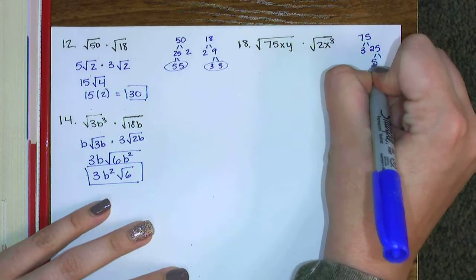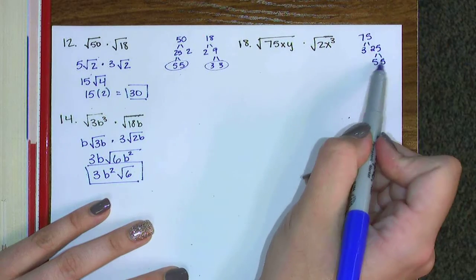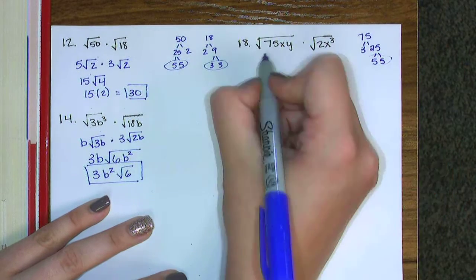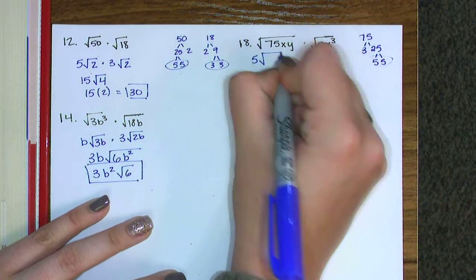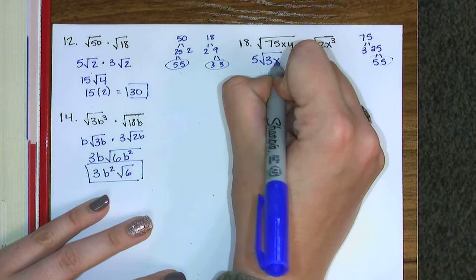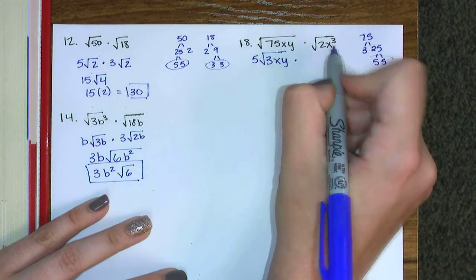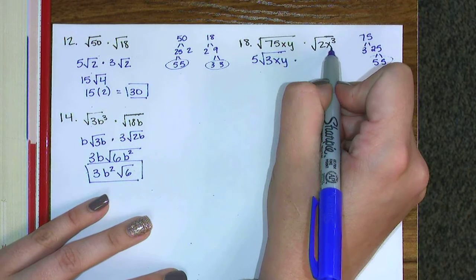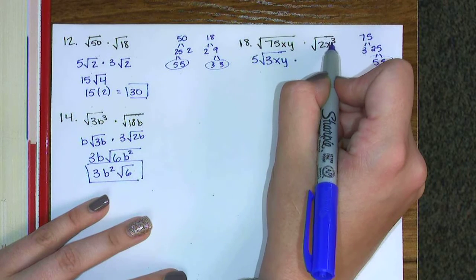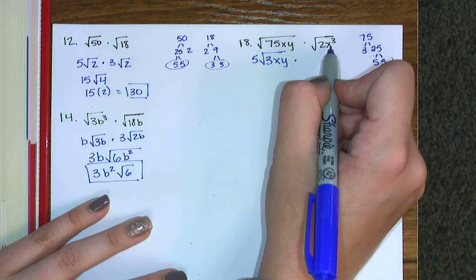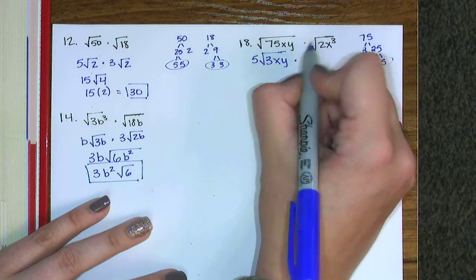So I can pull out a 5, leaving me with 3xy inside, times, now over here I have 3 x's, okay, I have x times x times x, so I can pull out an x squared, giving me an x, so x times the square root of 2x.